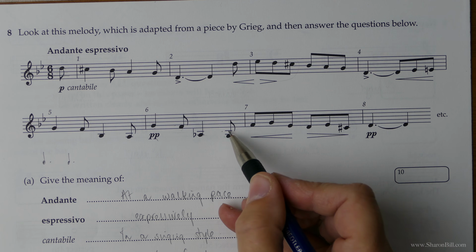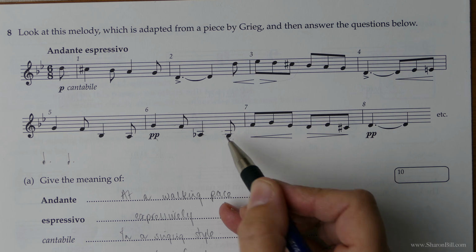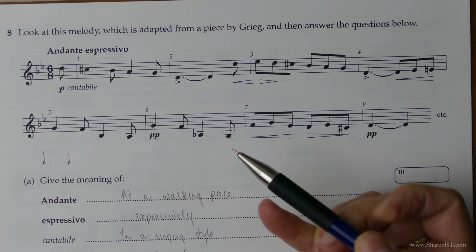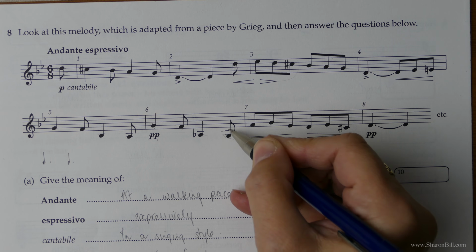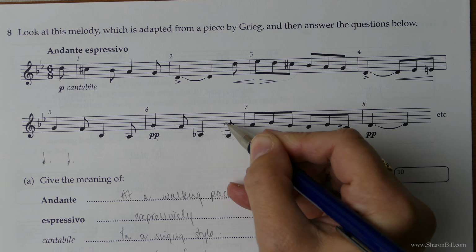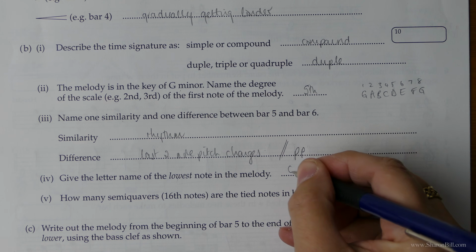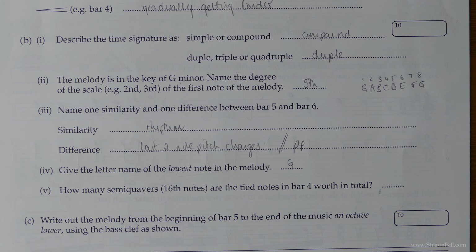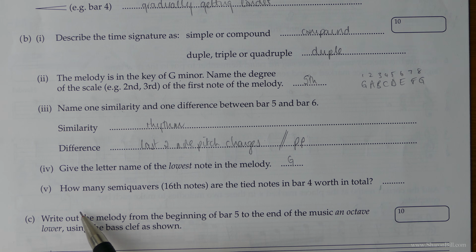If we work from middle C, we know that's middle C, B, A, G. The key signature doesn't affect that. Alternatively, we could count up an octave: 1, 2, 3, 4, 5, 6, 7, 8, and we can see that's G an octave lower. So that's our answer there. Question G, letter G. And now the next question, a little bit of maths involved here.